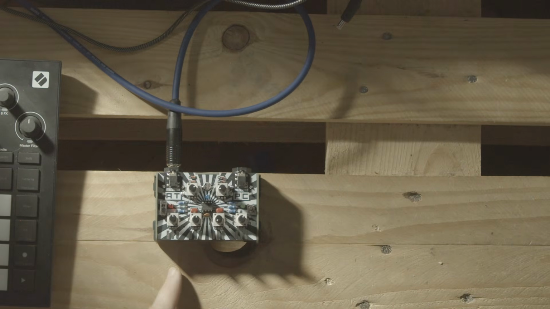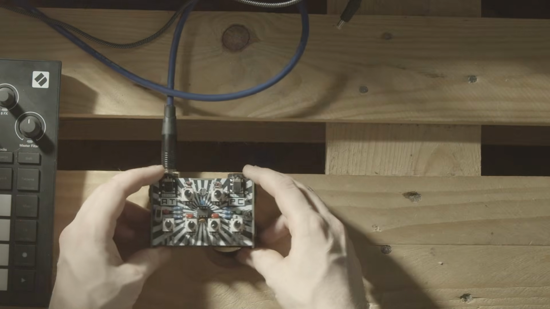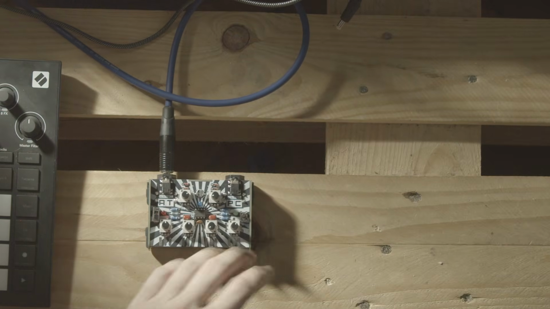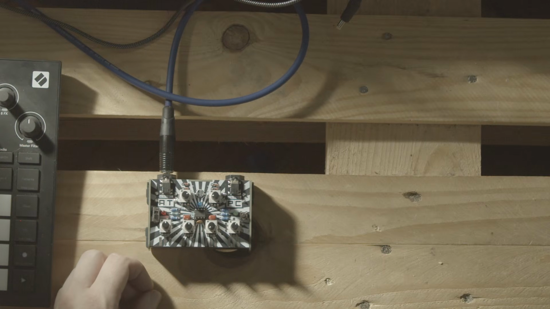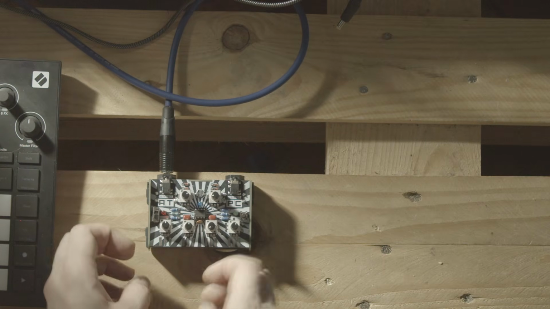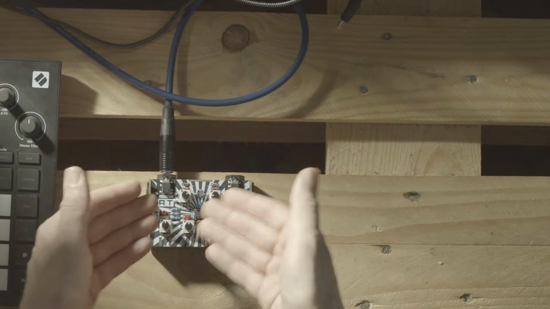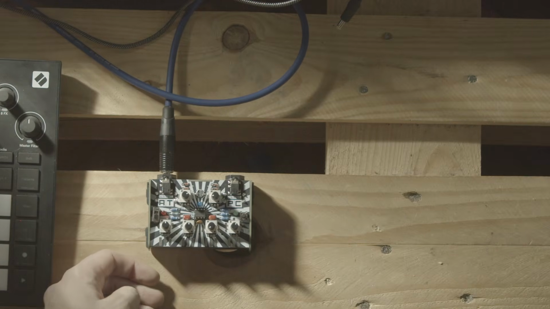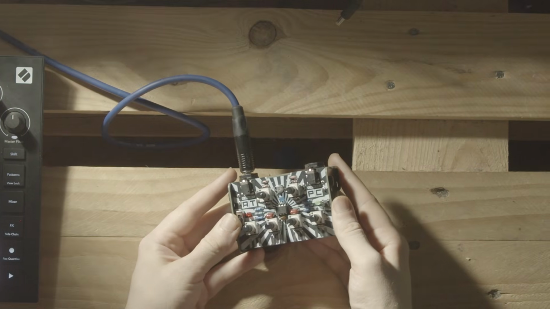And so the next one is a synthesizer by Noisio.de. The guy builds his own little synths that you can solder yourself. So you can buy this little kit and you can then solder it yourself, and so you can kind of learn how synthesizers are made. So let's turn it on real fast.